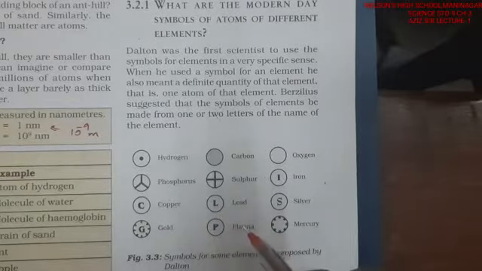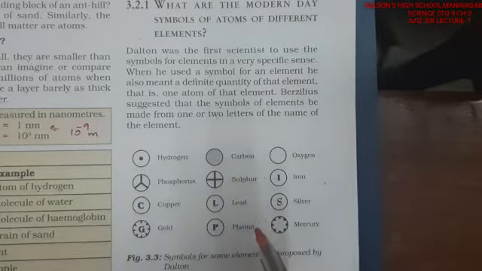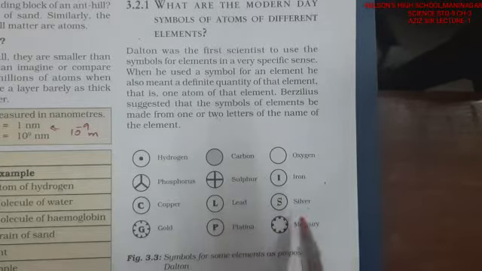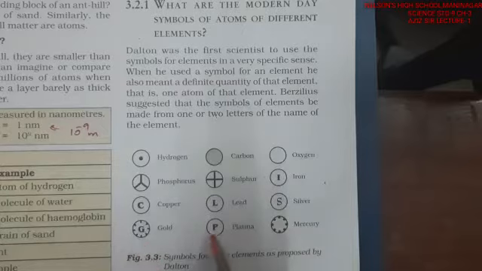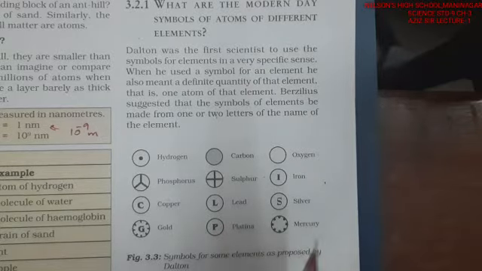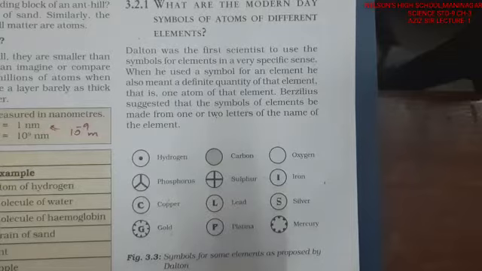At that time the number of elements was very small, at the time of Dalton especially. This is lead. This is silver as S, gold as G, glittering. Platina, that is platinum at present, is P, and mercury as this dot structure. So these are the different symbols. You need to learn this. It may be given in the form of an MCQ. You need to identify them.